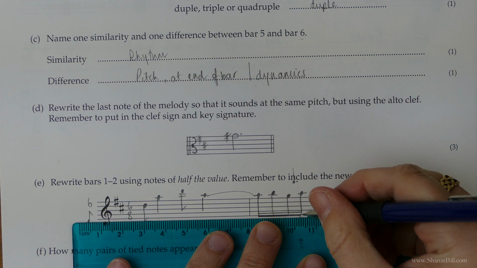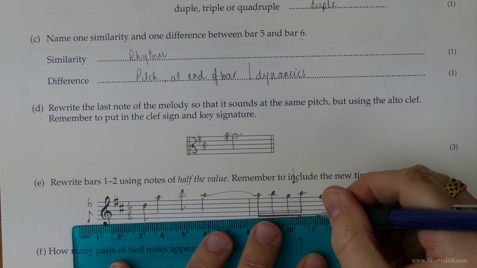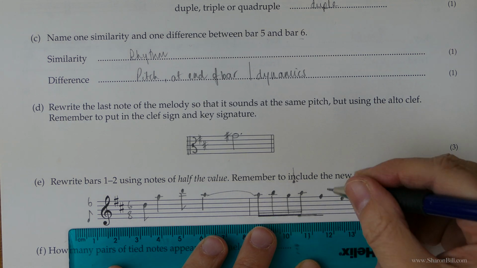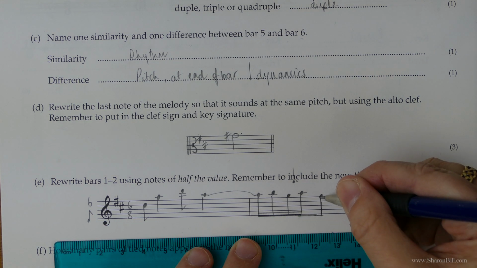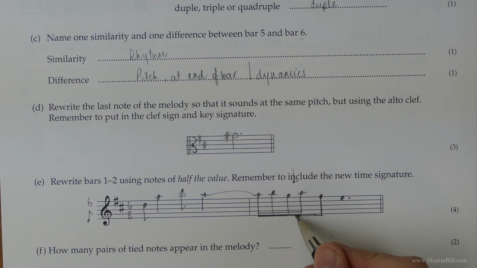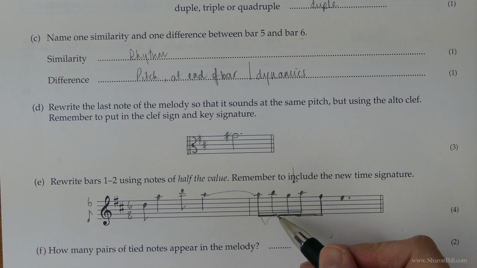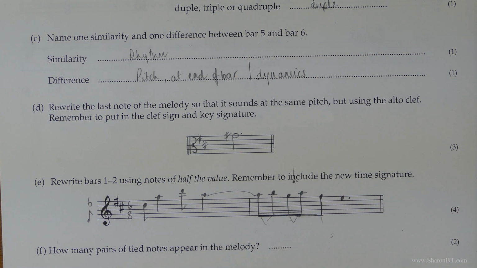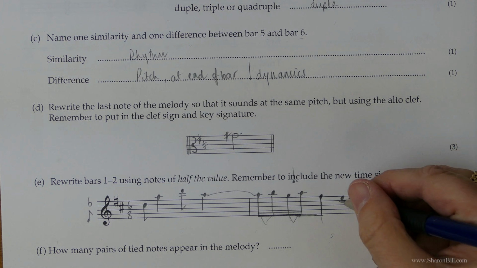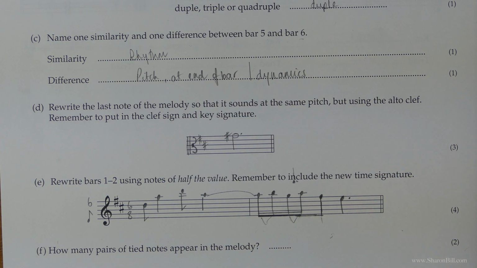Still, this next note is also still part of that group. There we go. So they will be beamed together with that. So there we can see there's 1 quaver beat, 2 quaver beats, 3 quaver beats. So they would all be beamed together. And then finally we just need a stem on that one there.